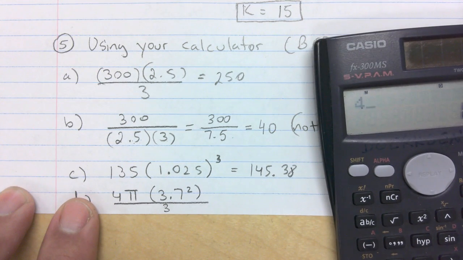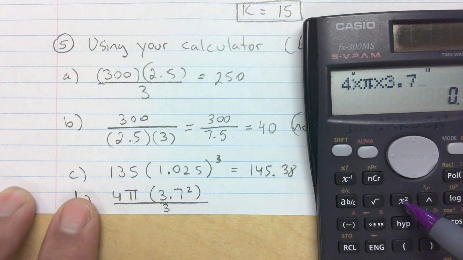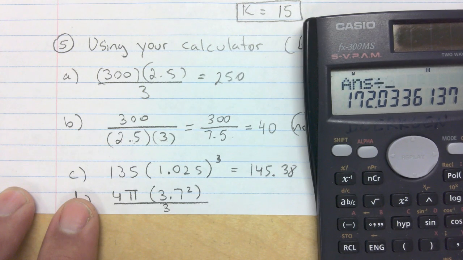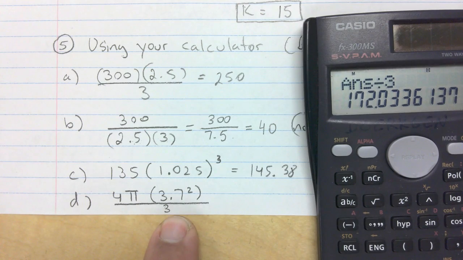And then the next one might be a little bit more challenging. So 4 times Shift, I need to press Shift to get the pi button, times 3.7. I have the squared button right here, but I could also use the hat. It's up to you. I'm going to hit equals at this point, and then I'm going to divide by 3, because that's what the little denominator is doing. It's dividing everything by 3.